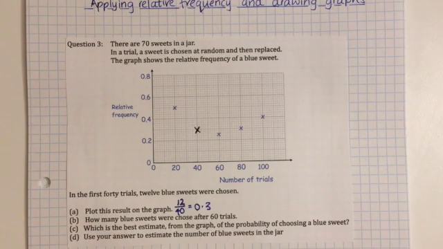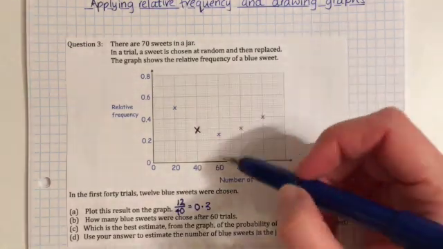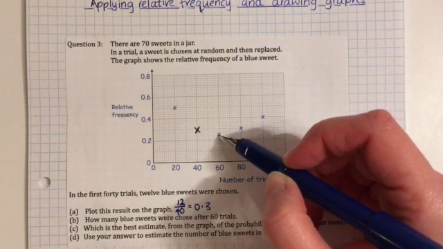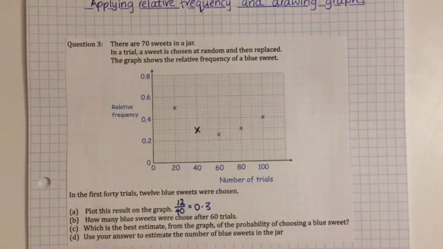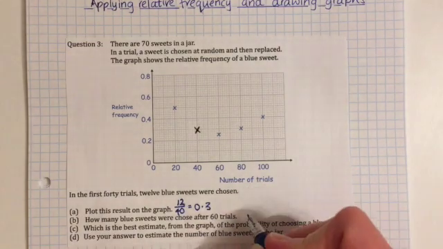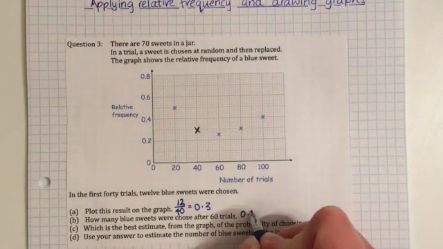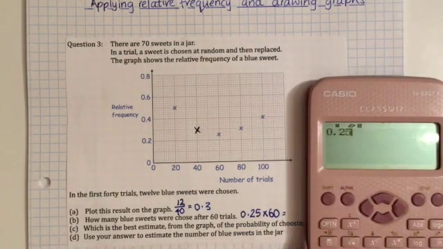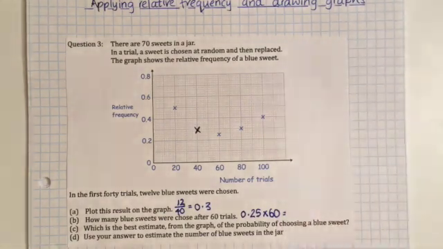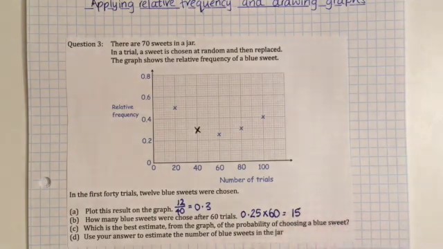How many blue sweets were chosen after 60 trials? Okay, so after 60 trials, we can see that the relative frequency was 0.25. It's halfway between 0.2 and 0.3. Okay, so to work out how many blue sweets were chosen, you multiply them by each other. So it's the relative frequency multiplied by the number of trials. Okay, so we're going to do 0.25 multiplied by 60. Okay, so there were 15 blue sweets chosen after 60 trials.